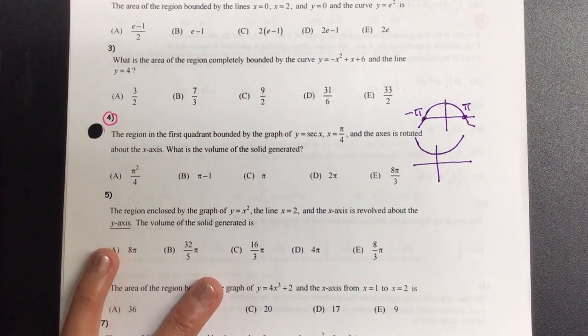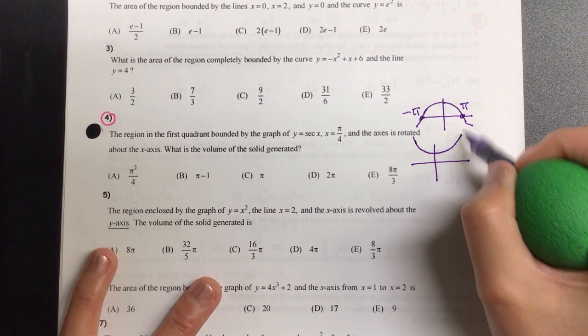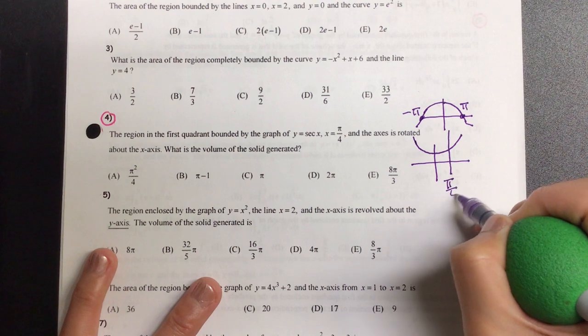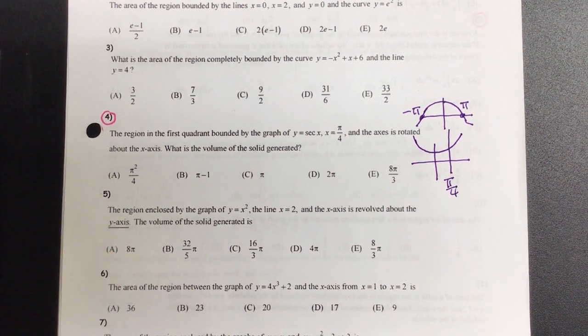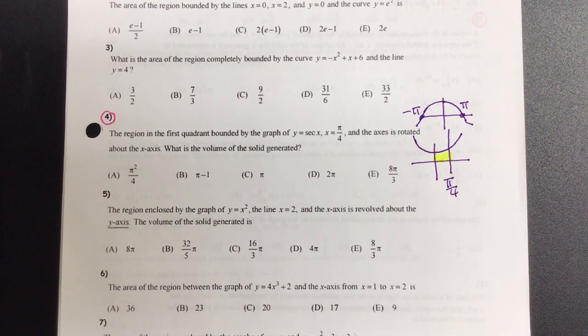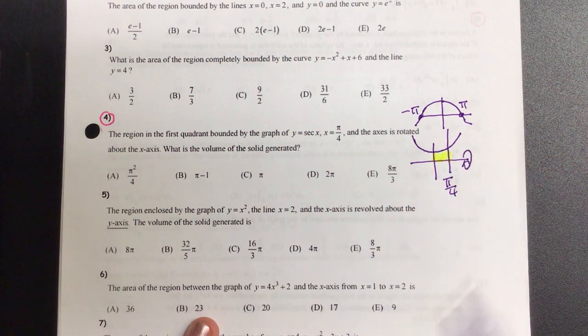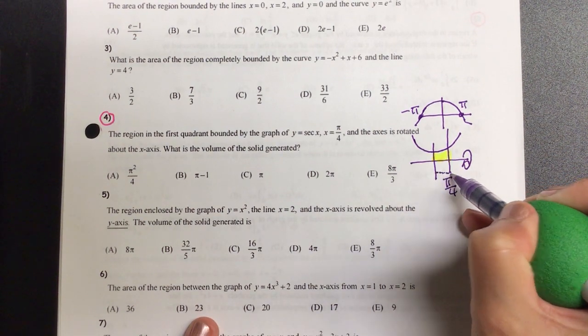Okay? So then we have pi over 4. I know this whole thing is pi over 4, so it's going to be a little bit less. Pi over 4. And then the x-axis. So if I were to highlight the piece we're looking at, we're actually looking at this piece right here. What are we rotating about? Rotating about the x-axis. So if I rotate this image, it's going to be pretty much down here as well.